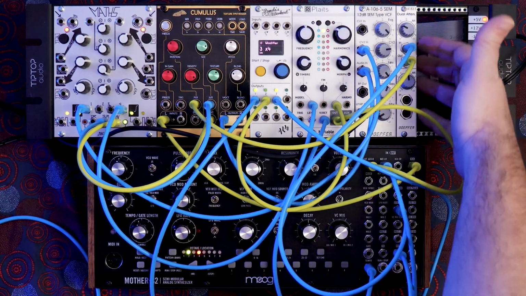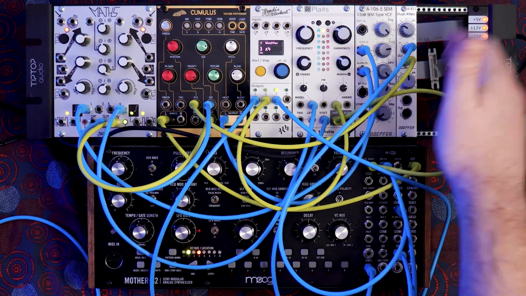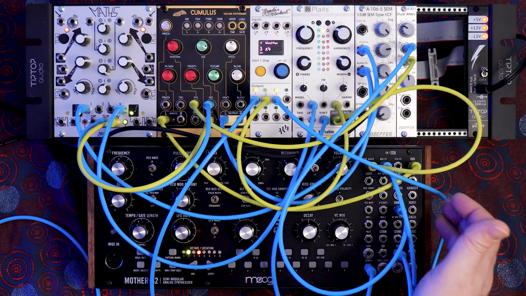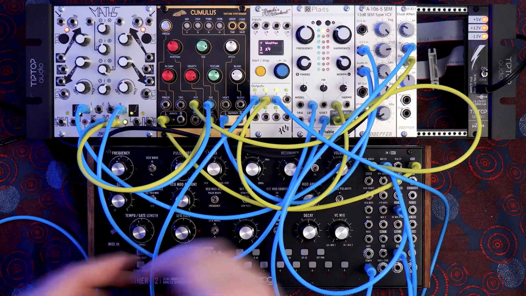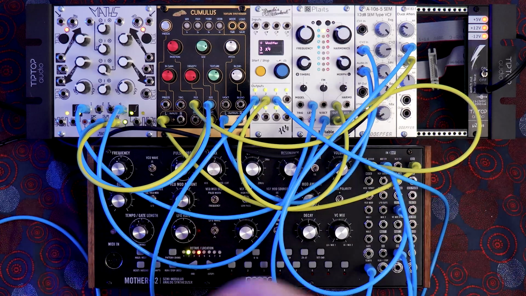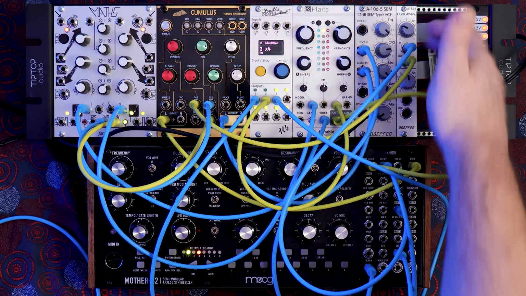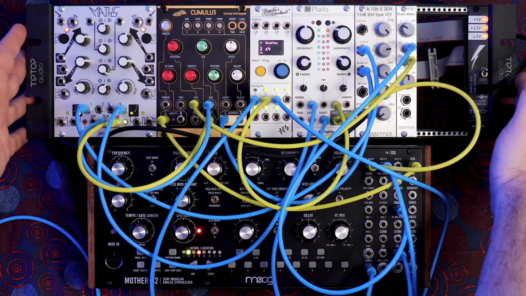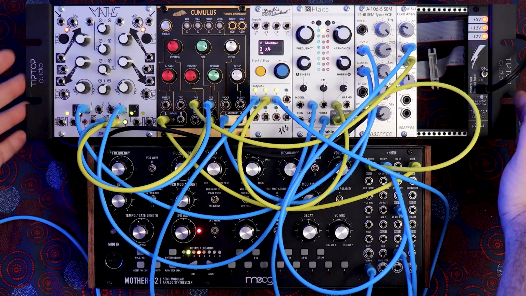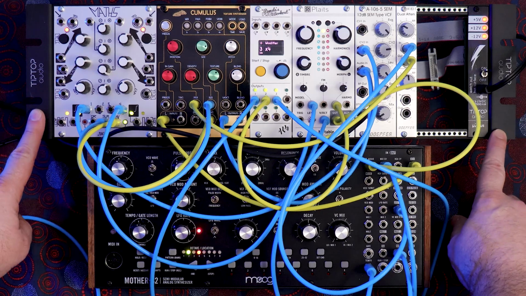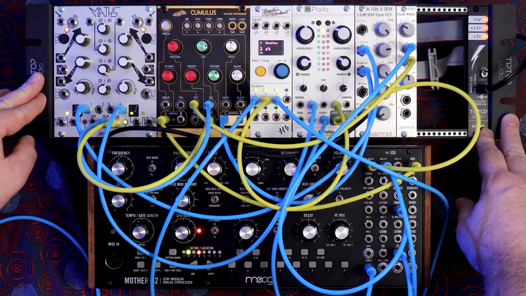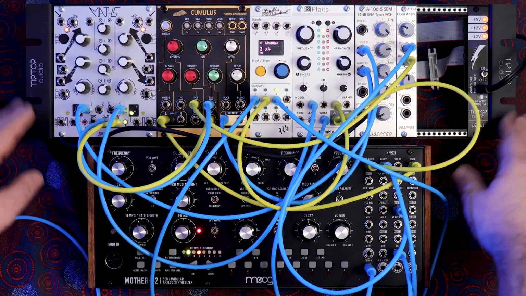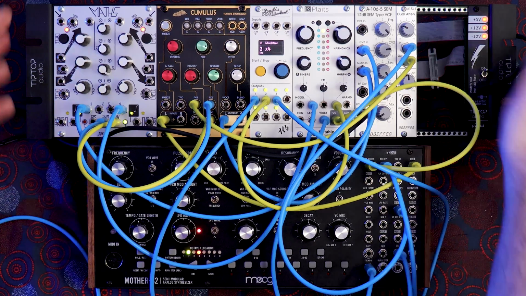And lastly, this attenuator is just dirt cheap. It's so usable, especially because the Mother's LFO just goes crazy. It has a crazy range to it, so attenuating that can be really useful. And I should add too that I have these all stored in a Tip Top Audio Happy Ending kit. This was the first little rack that I bought. It's 84 HP. I still use it every now and then, and I'm going to build a wooden case around it.